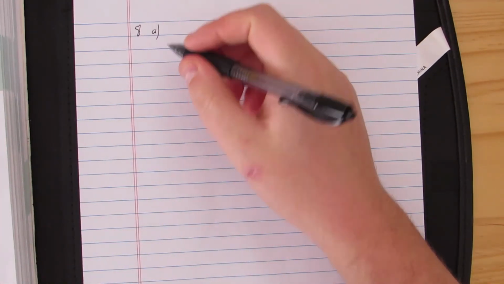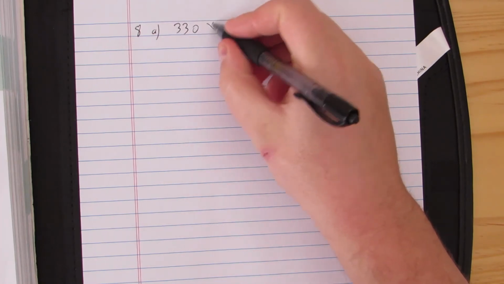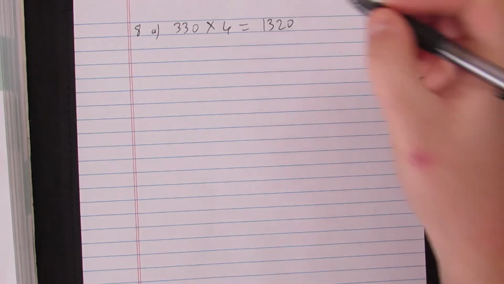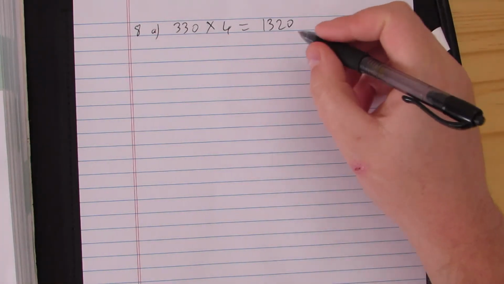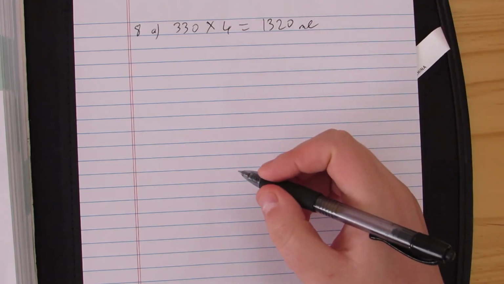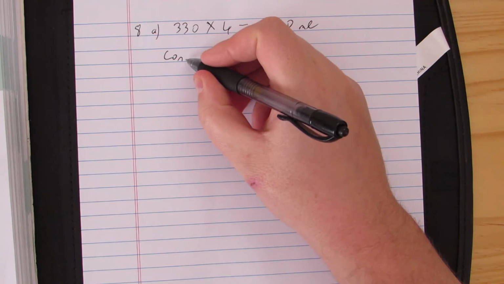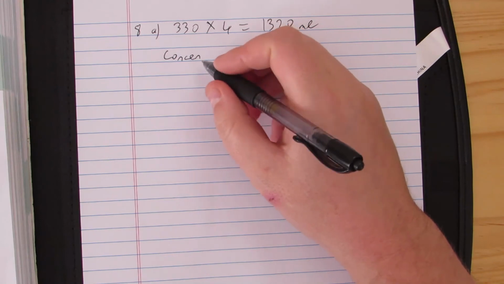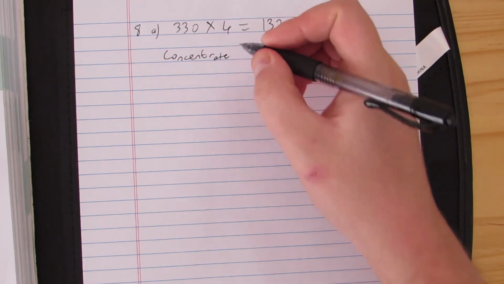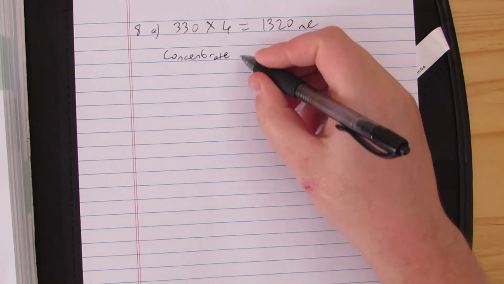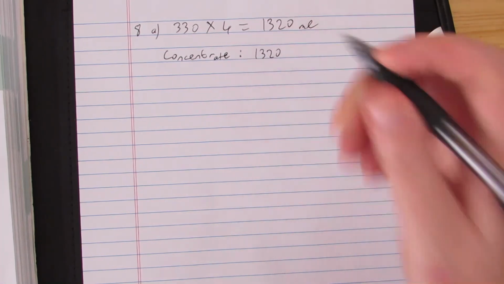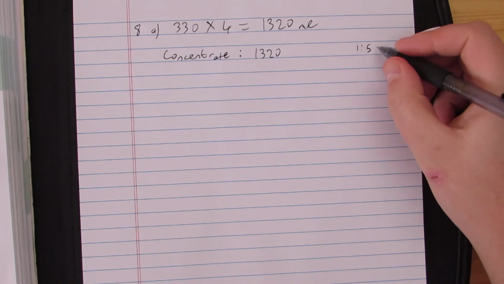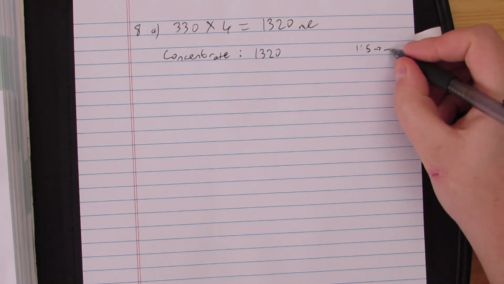You're going to first work out that he is going to be preparing 4 glasses of juice, so that's going to give you 1,320 milliliters. I'll put the milliliters in there because it's useful. So now, concentrate. We're going to be taking our 1,320. Just a little side note, I know that a ratio of 1 to 5 is going to give me some sort of ratio of things over 6.